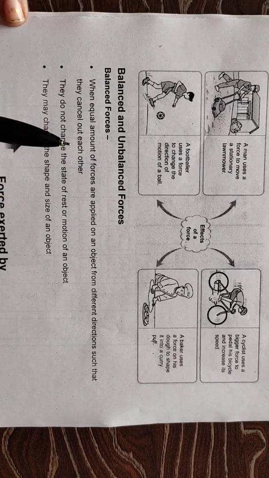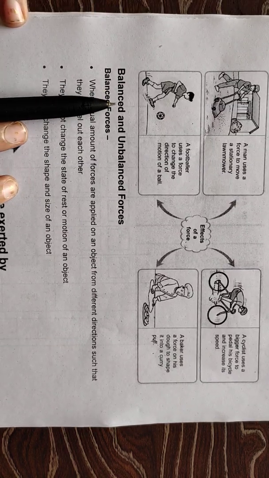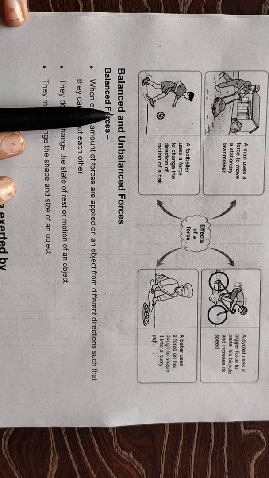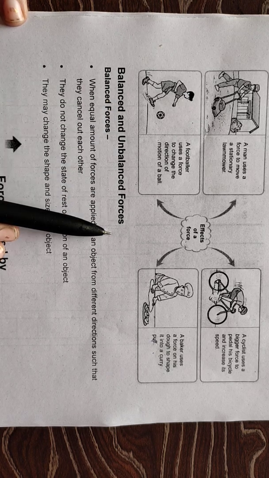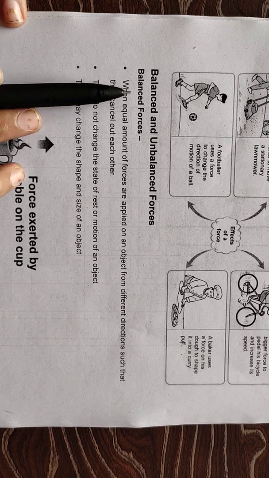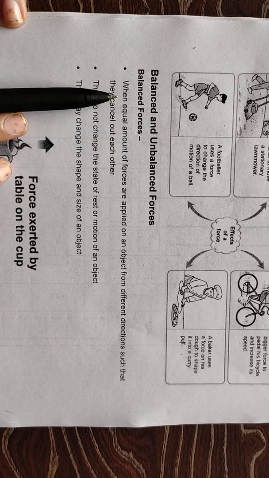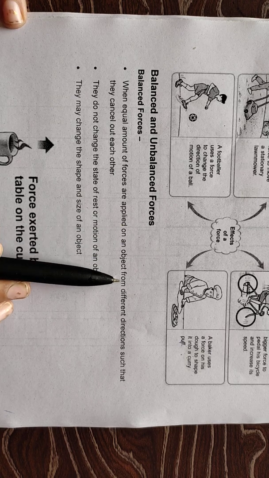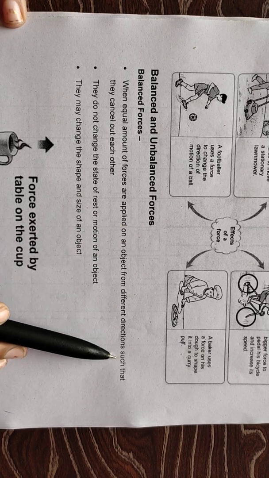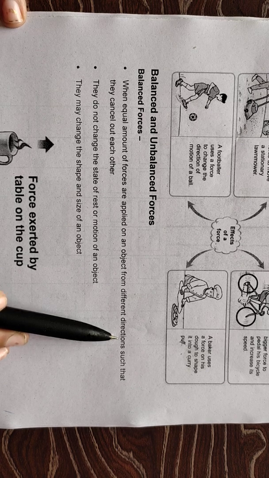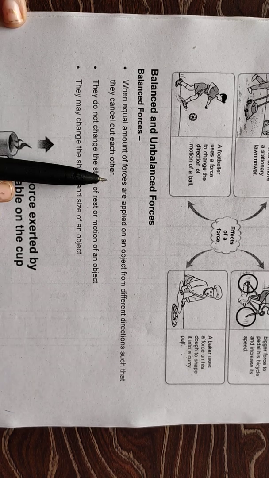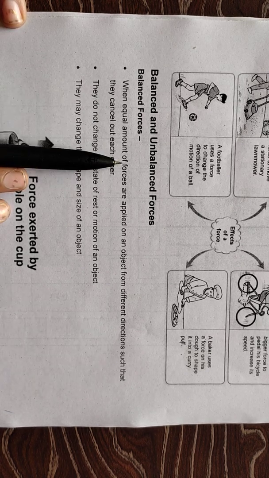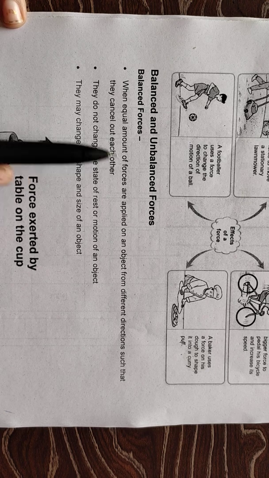Now next is the types of forces. There are 2 types, balanced and unbalanced forces, right? First of all, let's talk about balanced forces. When an equal amount of force is applied on an object from different directions, or we can say from opposite directions, such that they cancel out each other, then that kind of force is called balanced forces.